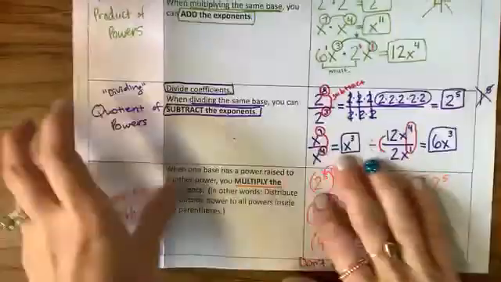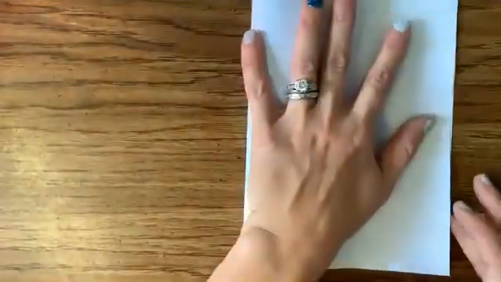Okay, so we're done with this page. If you want to now fold this in half and glue that one in your notebook. Your tower of power should already be glued in. We are actually done with the tower of power portion.